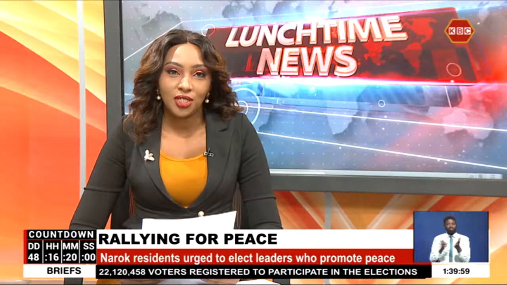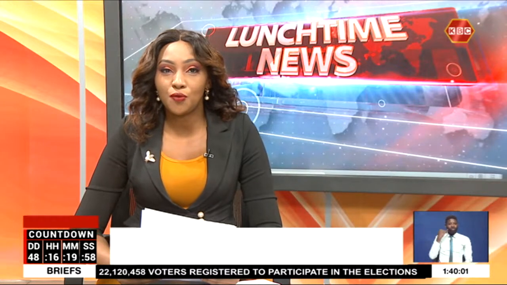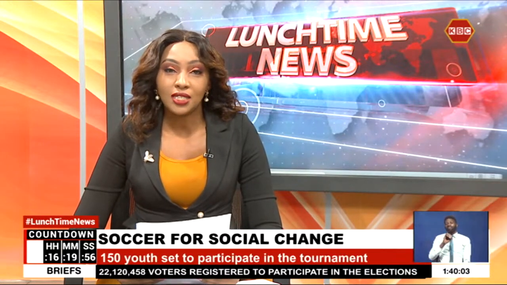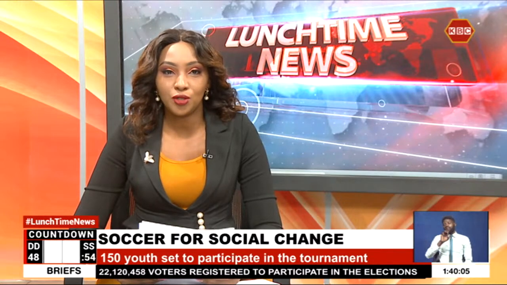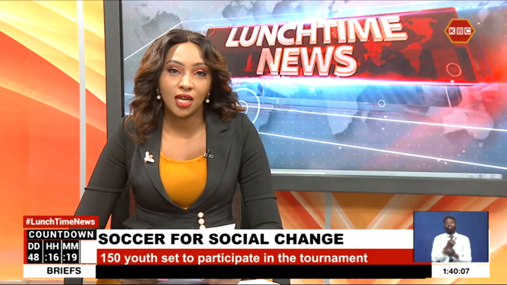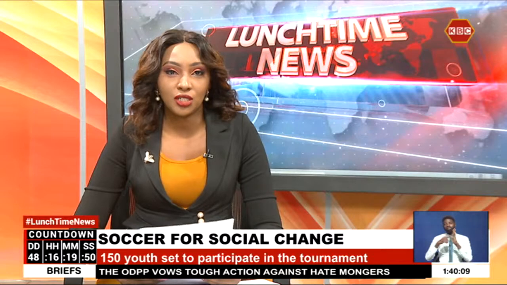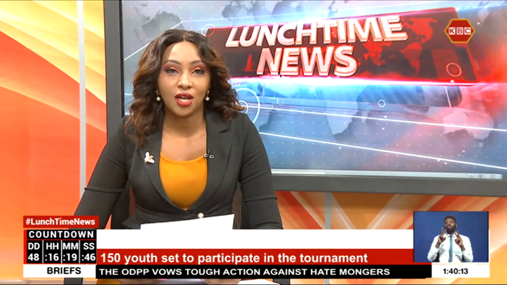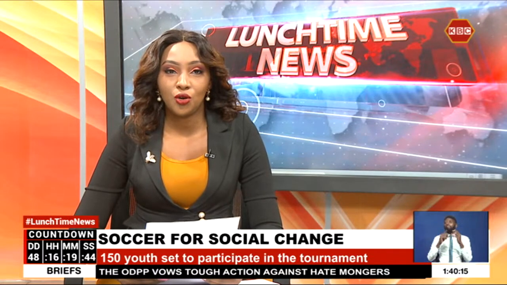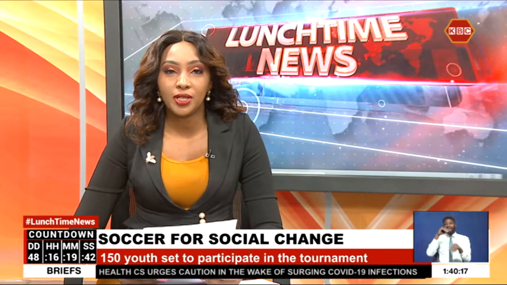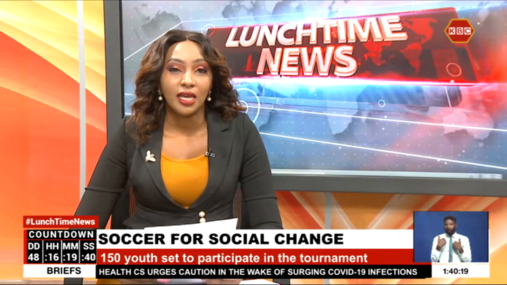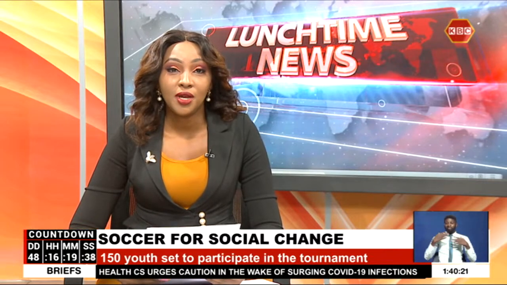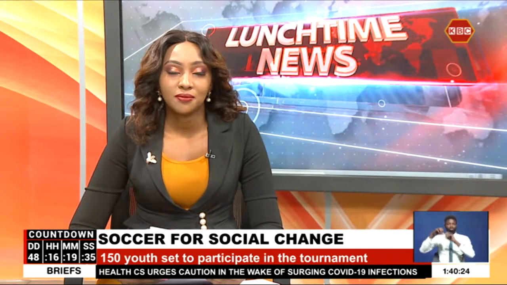And in Nakuru County, 150 youths from 5 wards in Nakuru town are set to participate in a 2-week football tournament aimed to sensitize them on the need for peaceful elections. The tournament, dubbed Tunza Amani Election Huisha, under the Nakuru County Commissioner Office, seeks to woo participants from criminal activities in the informal settlements and turn them into advocates of peace.